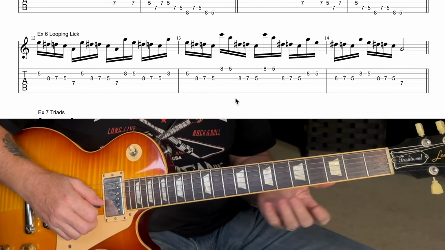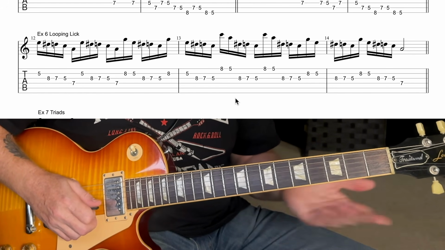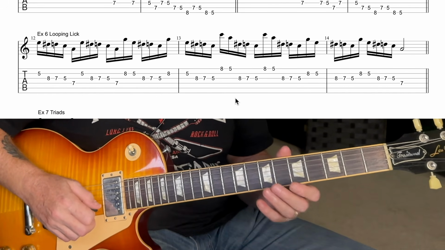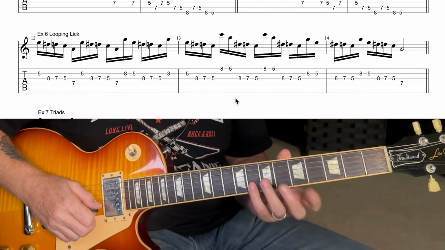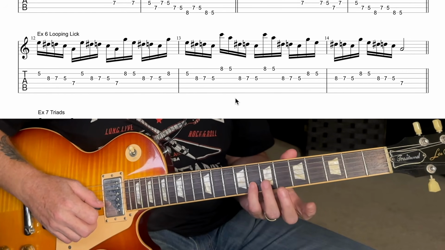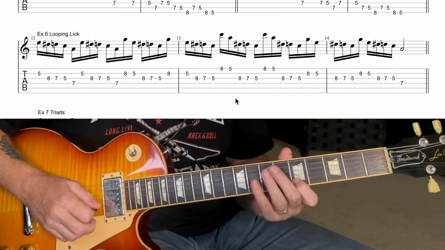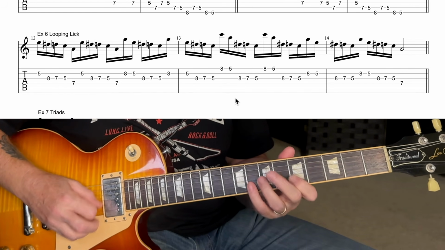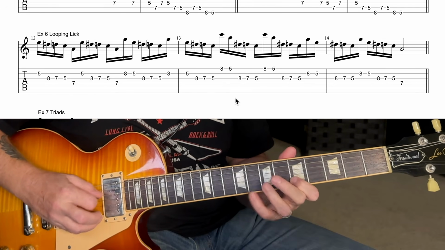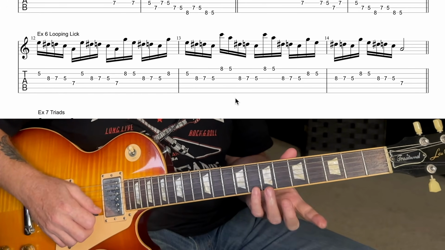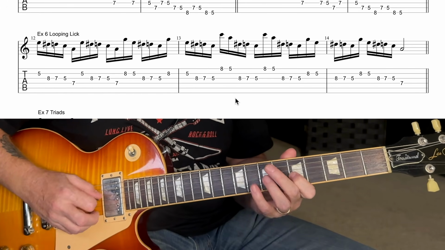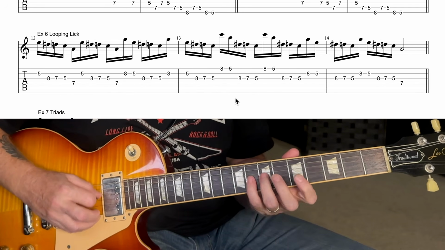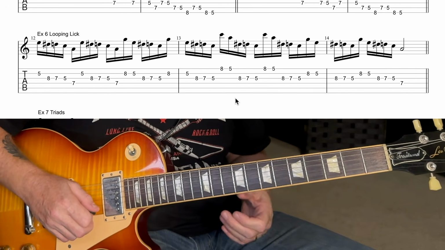Now I've extended this. This is somewhat of a, I don't want to say cliche, but a lick that you'll hear other players do is just expand on this idea by putting 2 notes on the B string and then 3 notes on the G string. And then you can also go up to the high E string. I'm sorry. Those are all 5-note groupings.